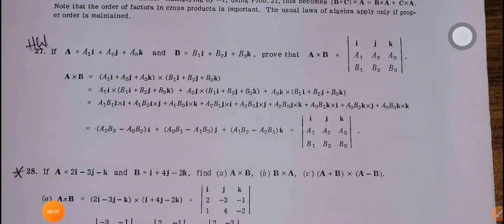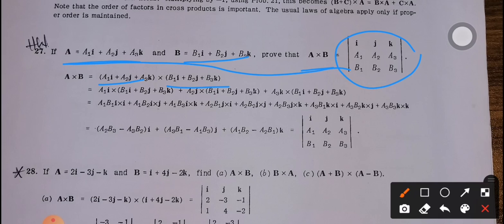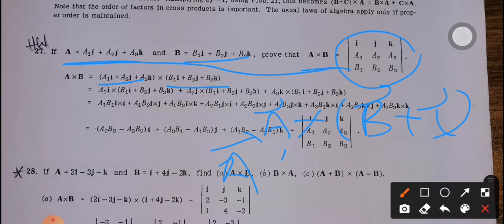So here you can see that in question number 27 we have the same question, where we are given two vectors a and b, and we have to show that their cross product can be defined with the help of this determinant. So a cross b by definition is this simple product of a and b, and we are taking the cross product. We are going to simplify it using the property that a cross (b plus c) is equal to a cross b plus a cross c.